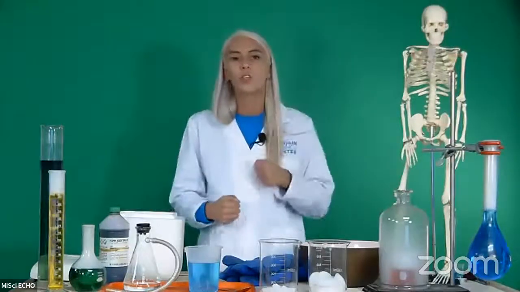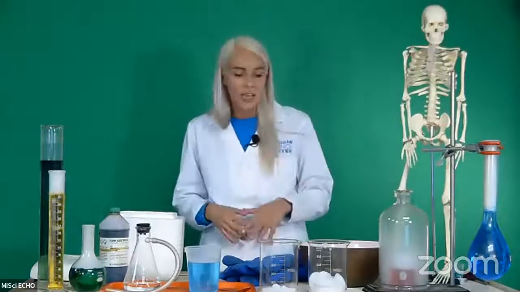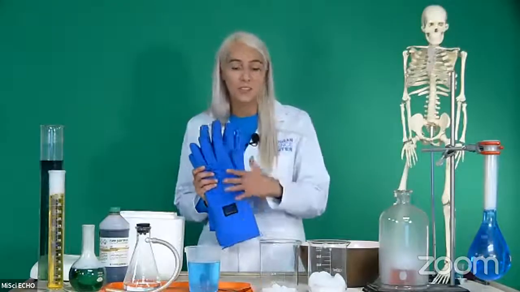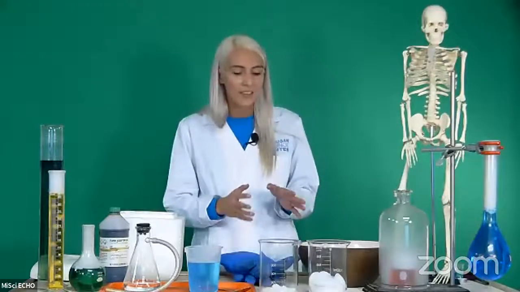So oxygen acts as fuel for your muscles, for all of your different processes like digestion, and then we exhale carbon dioxide as waste. Now, we said that I had to wear these special gloves because dry ice is much, much colder than regular ice.